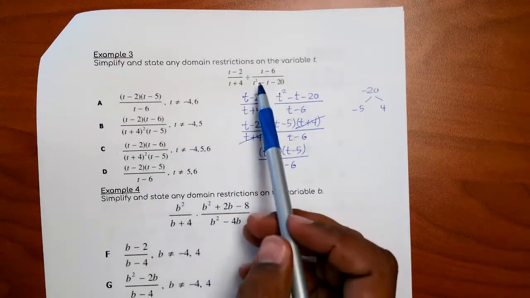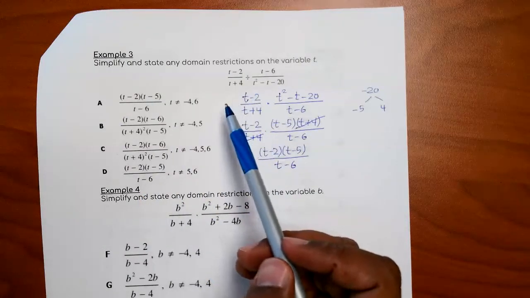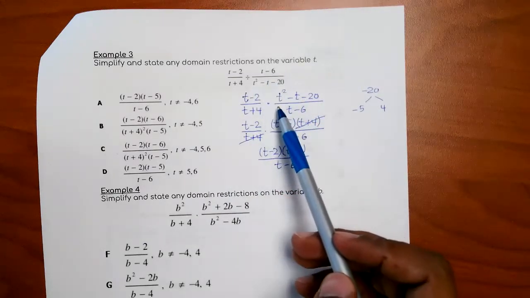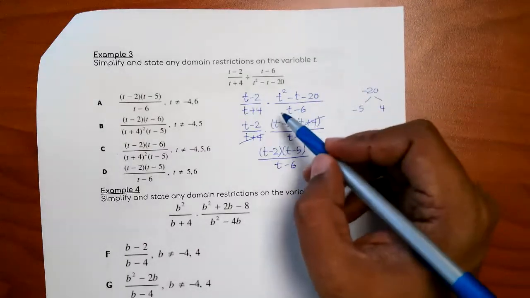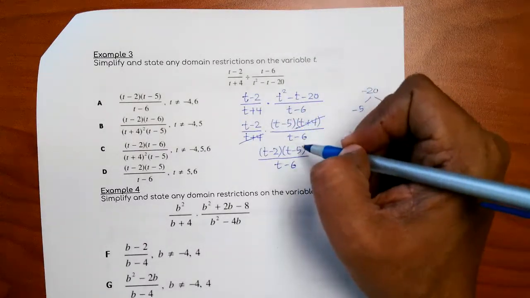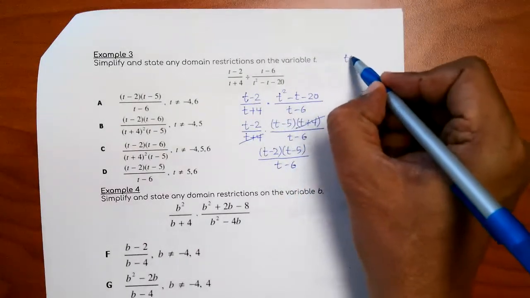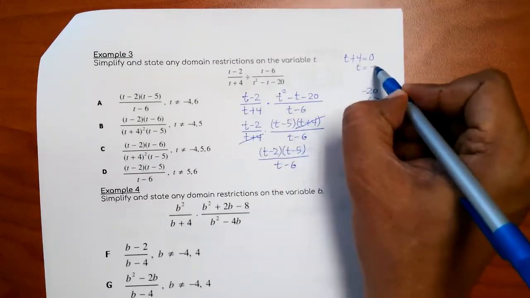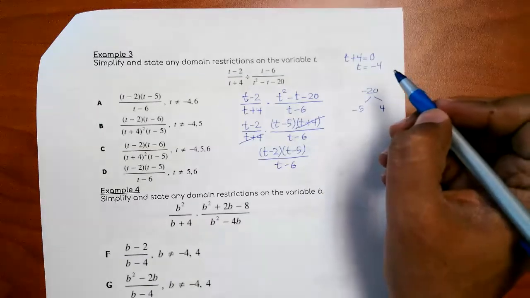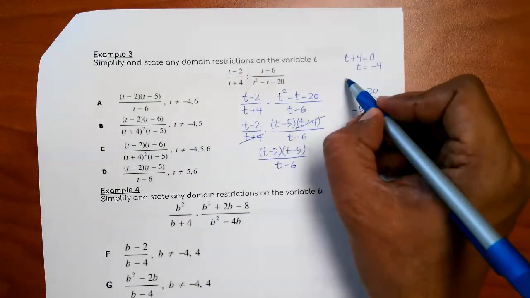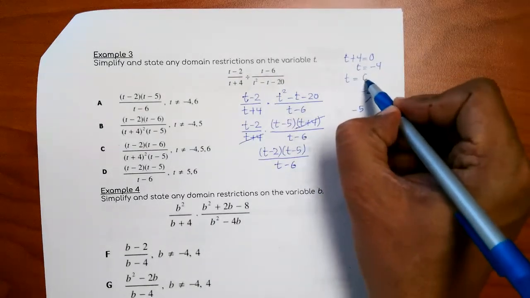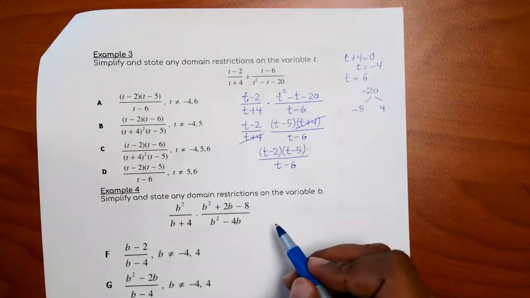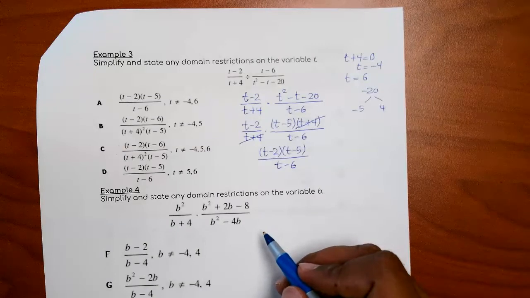And here, the domain restrictions you do not get from your final answer, but from your initial statement. So you have two things in the denominator, t plus 4 is equal to 0, then t is negative 4. And when you have t negative 6 equals 0, then t is equal to 6. So negative 4 and 6 cannot be part of the domain.